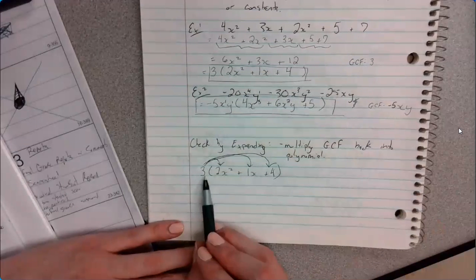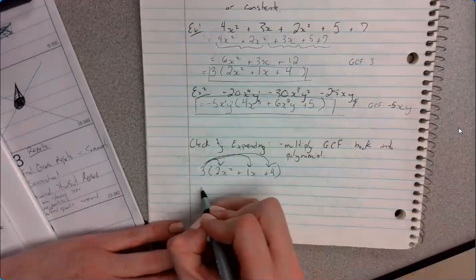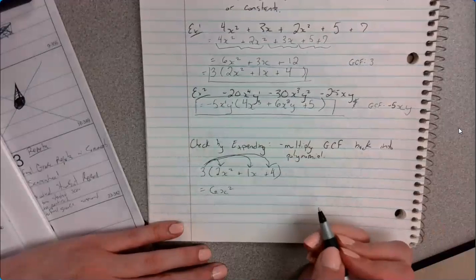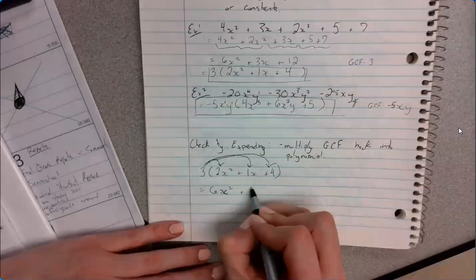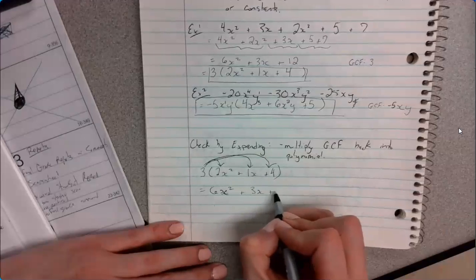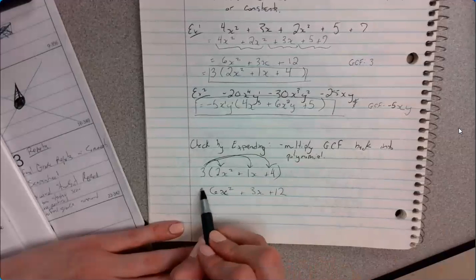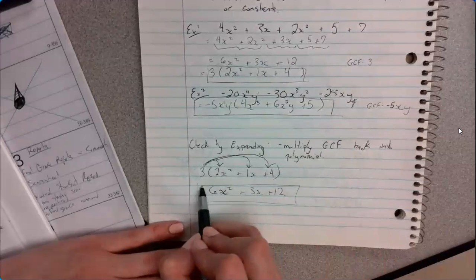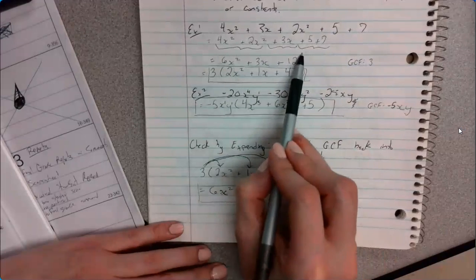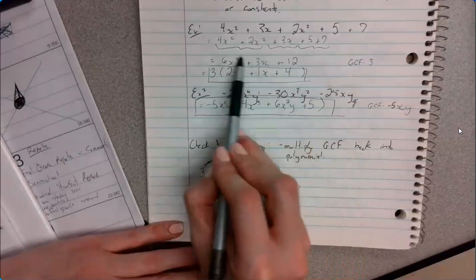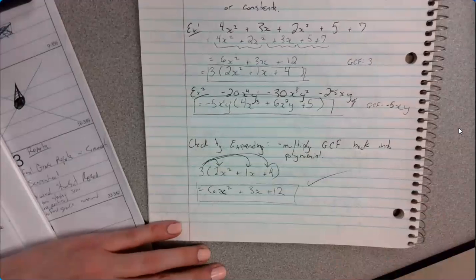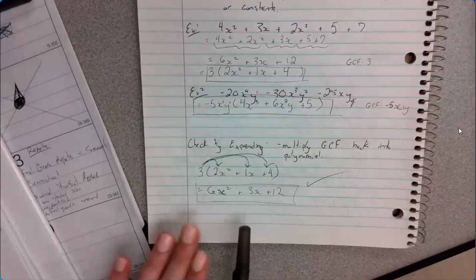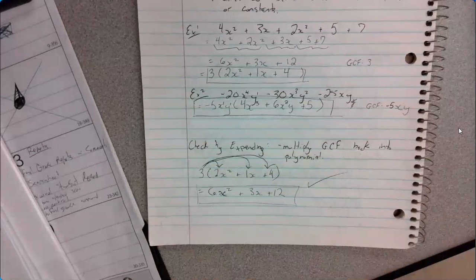So 3 times 2x squared is 6x squared. 3 times 1x is 3x, and 3 times 4 is 12. And as long as this answer here matches this polynomial that I factored up in the previous question, that tells me that I did my factoring correct. So you can always double check your work like that. It's a really good idea to do that on a test or quiz if you have time.